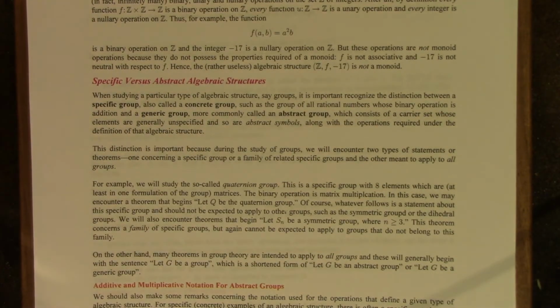When studying a particular type of algebraic structure, such as, say, groups, which is what we're going to do, it's important to recognize the distinction between a specific group, also called a concrete group, such as the group of rational numbers whose binary operation is ordinary addition, and a generic group, which is more commonly called an abstract group, as I mentioned before, which consists of a carrier set whose elements are generally unspecified and so are just thought of as abstract symbols, along with the operations required under the definition, of course.